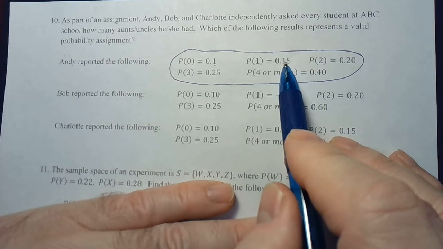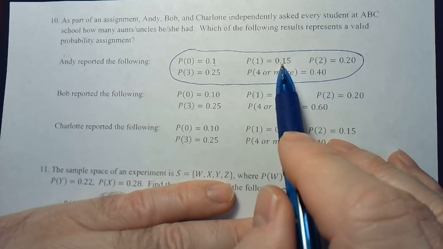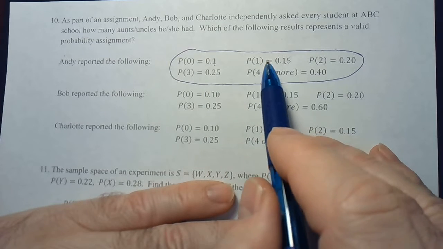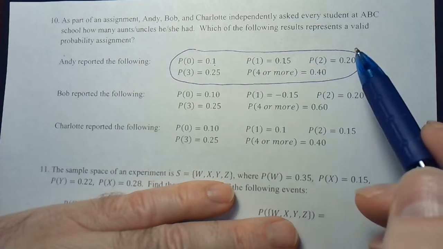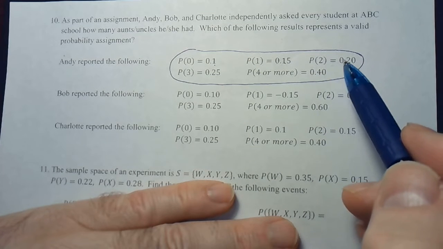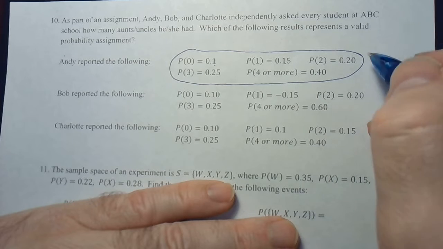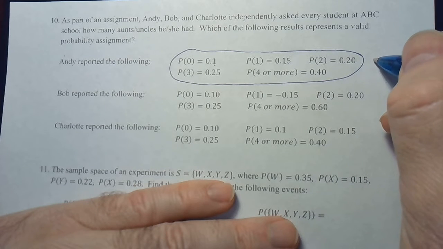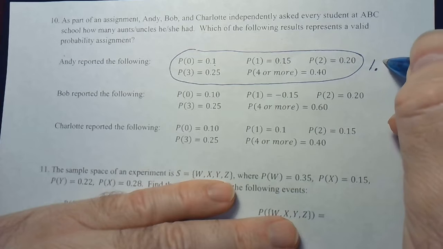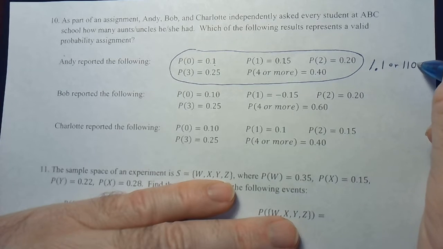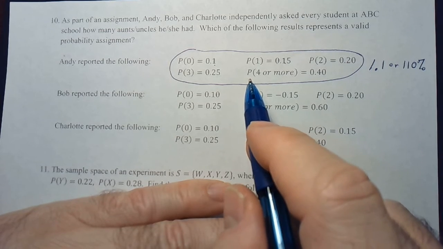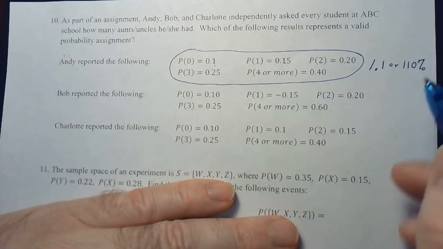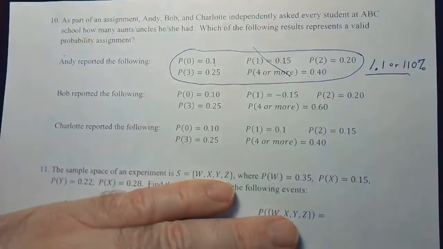0.1 and 0.15 is 0.25, and this 0.25 would give me 50%. These three right here add up to 50%, so this should add up to 50. But it doesn't. It adds up to 60. So that adds to, I believe, 1.1 or 110% if you want to look at it as a percent. They need to add up to 1.0 or 100%. So this is not a valid probability assignment.